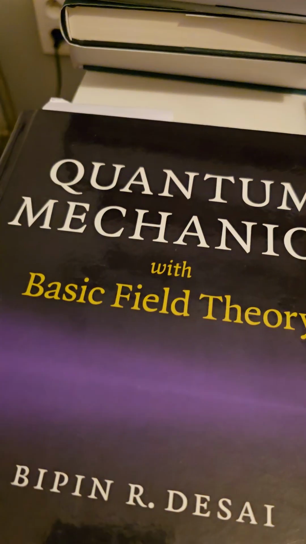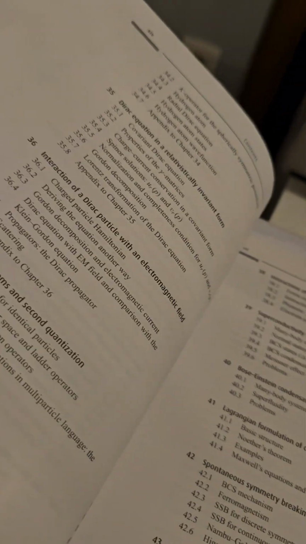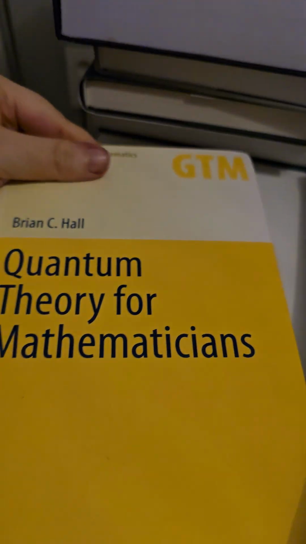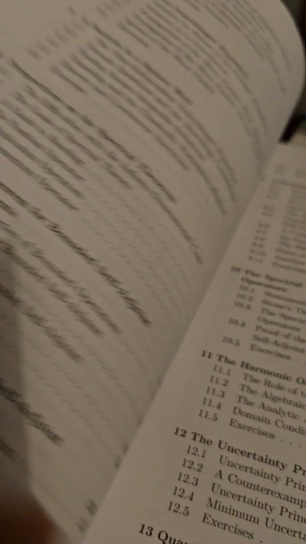Then here we have Quantum Mechanics with Basic Field Theory by Desai. I did not like this book very much because I did not like the overly physical notation of this book, but it has some really nice topics. Here we have Quantum Theory for Mathematicians. If you want to know the math behind quantum mechanics, this is really the book that you will want to work through. It has a lot of quantum mechanics topics and the rigorous math, the spectral theorem, the harmonic oscillator. It does all the math behind these things, basically.